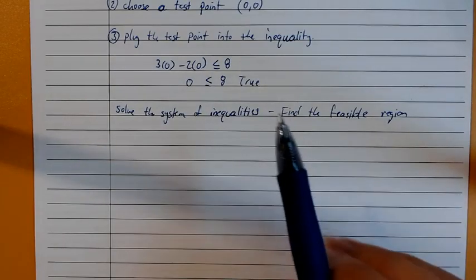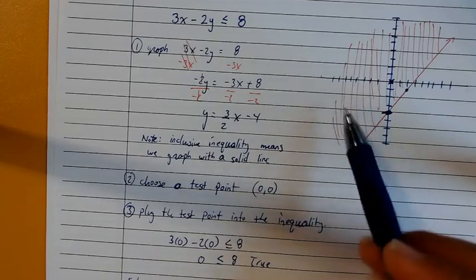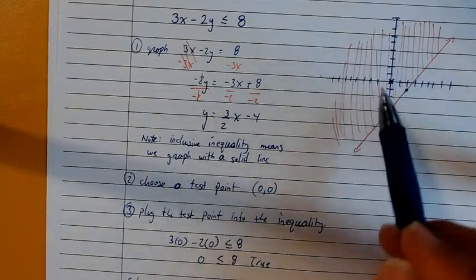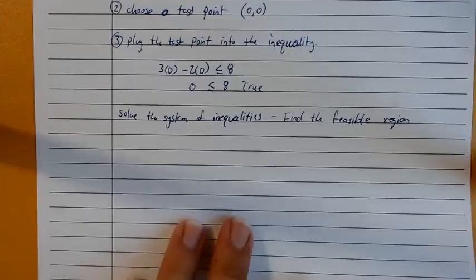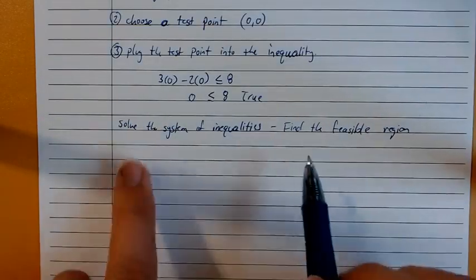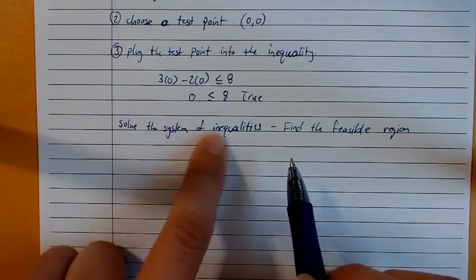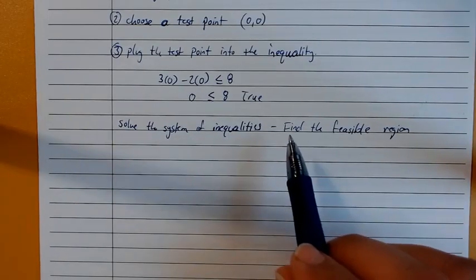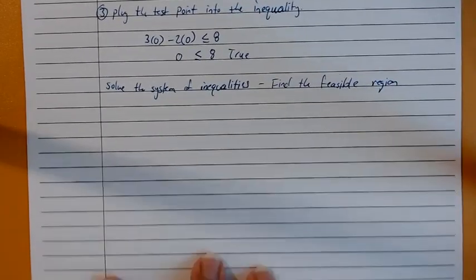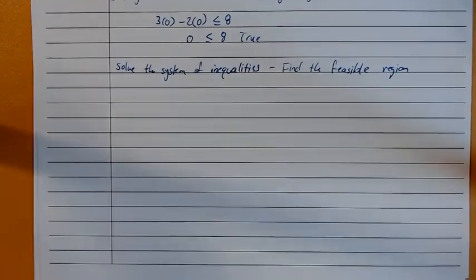Right? So instead of looking for a single point, sometimes you're looking for an entire region. Here's all the places where I can operate and still satisfy my conditions. Right? So here, these are two different ways of describing the same thing. We're going to look for a solution to a system of inequalities, or we're going to find a feasible region. And those all mean the same thing. All right, so let's give some examples of solving systems of inequalities, of finding feasible regions.